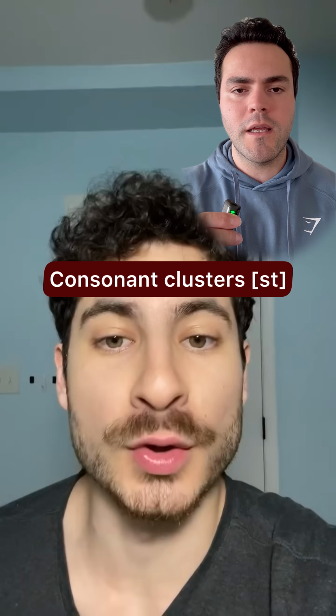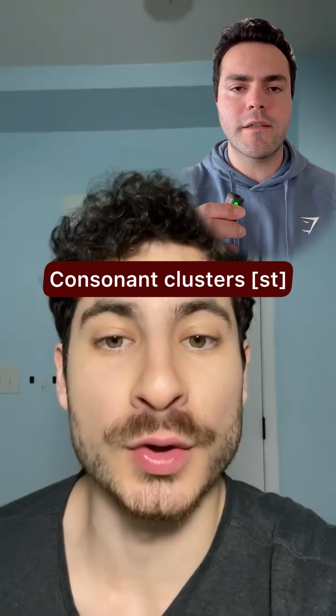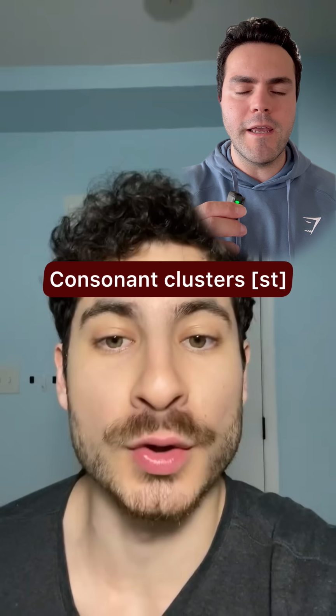Step number 2. You pronounce the letter E in words that start with S. For example, the word Starbucks would become Estarbucks, or school would become eschool. Another common challenge for Farsi speakers is the pronunciation of S in consonant clusters. Consonant clusters are two adjacent consonants like st or sk. In Farsi, words do not usually begin with these clusters.